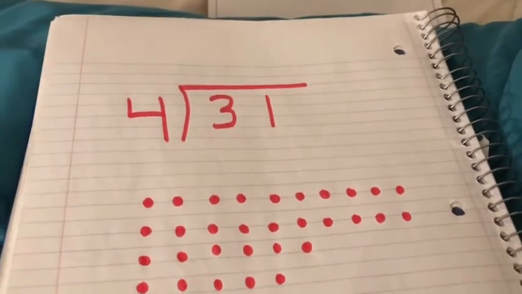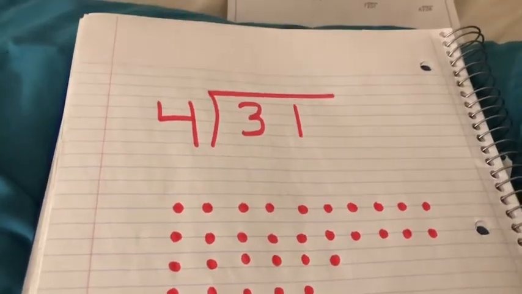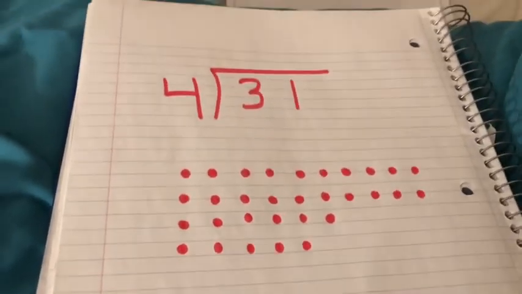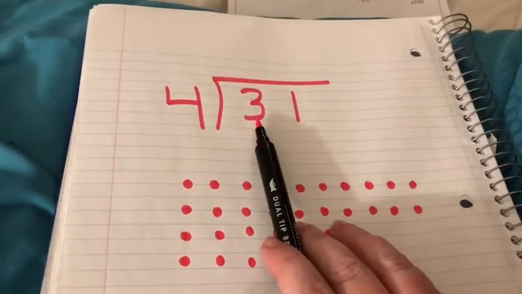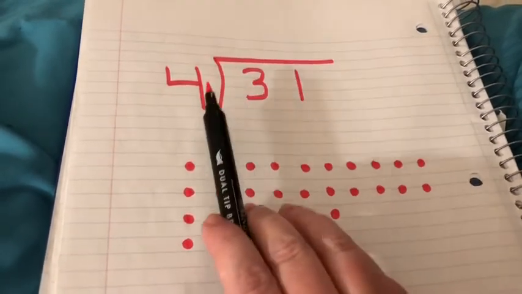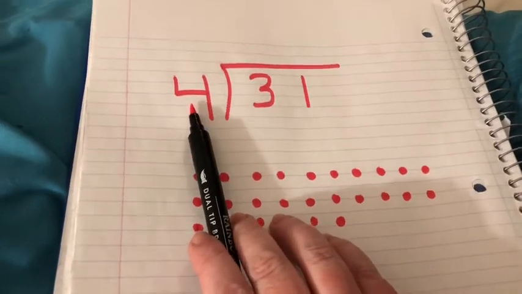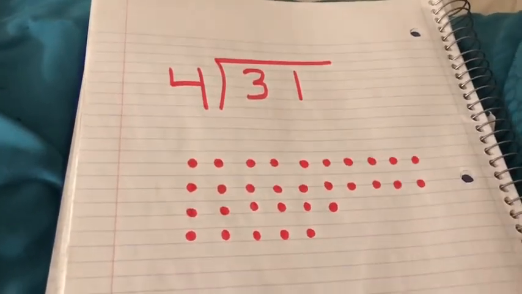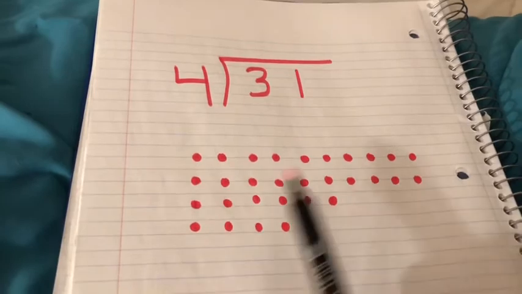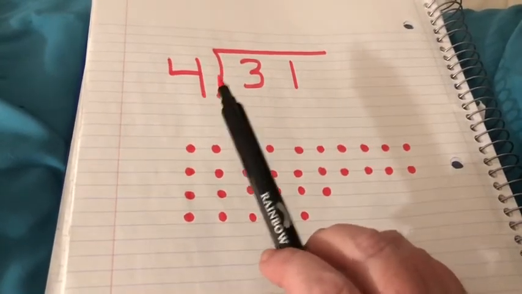We're still doing this together, and this is new. So no worries, just keep plugging along with me. So on this one, we're taking 31 of something and putting it in groups of 4. Or we're trying to see how many times 4 fits into the number 31. So I've got my 31 dots, and we're going to group them off by 4s.